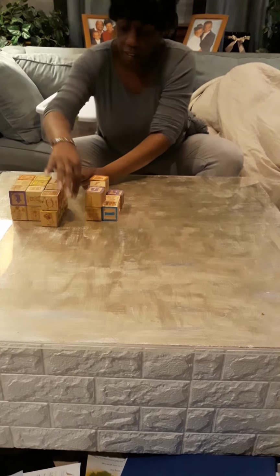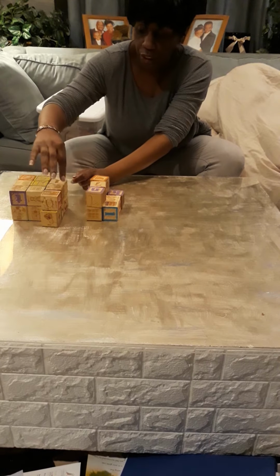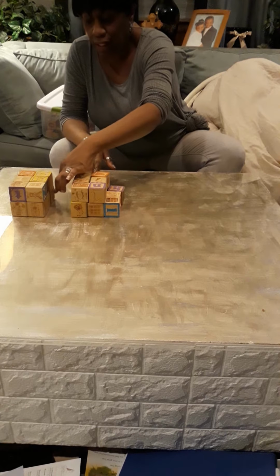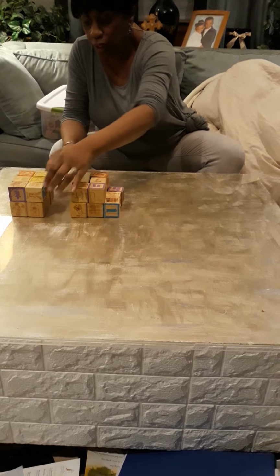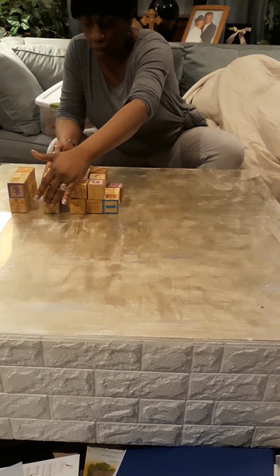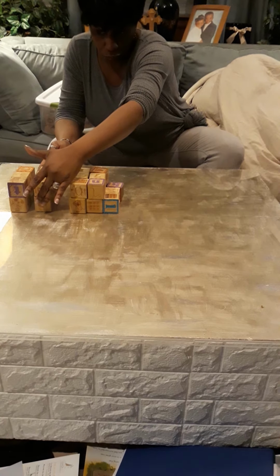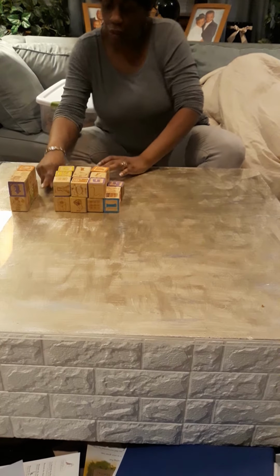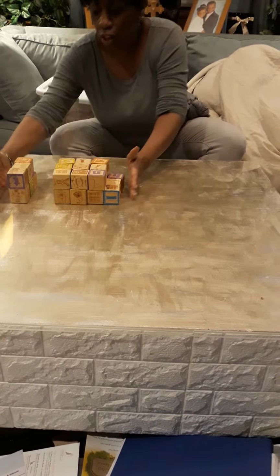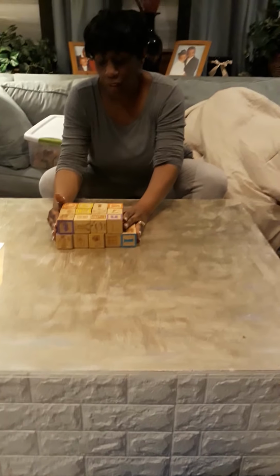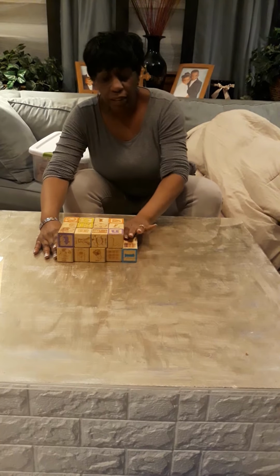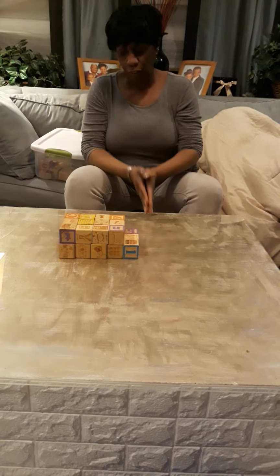Then we have 10, 11, 12, 13, 14, 15. 16, 17, 18, 19, 20, 21. Then we have 22, 23, 24, 25, 26, 27. So we have 27 altogether. Okay? So now I could say my container has this type of volume.